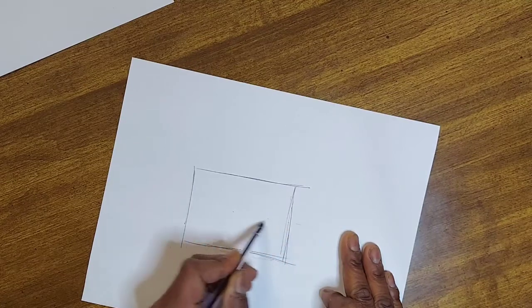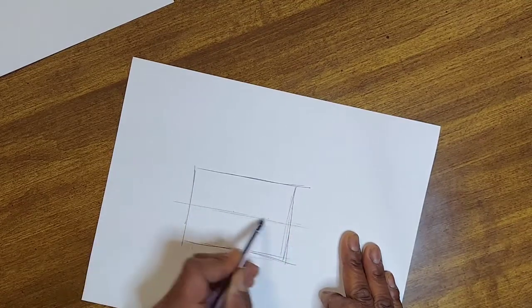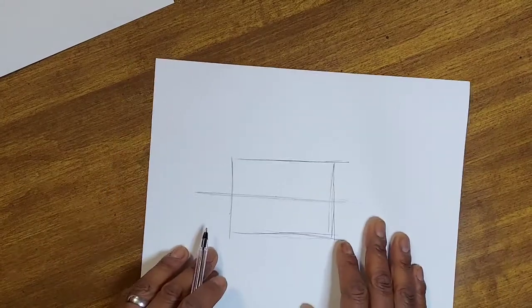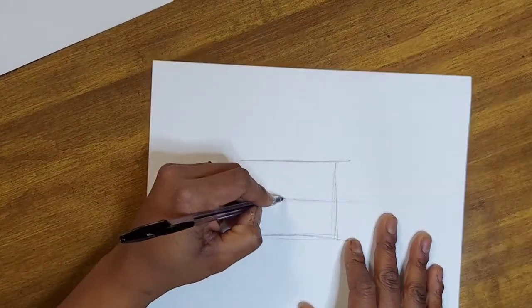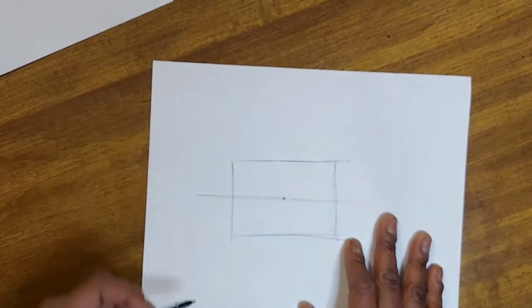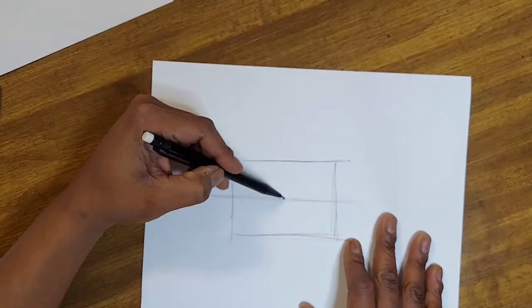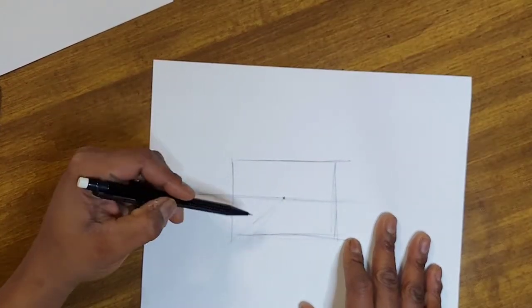So what I'm going to do here is draw the horizon line, and I'm going to go for it for real this time. Do the horizon line, and then I'm going to do the vanishing point. The vanishing point is where all the lines that you use in the scene are going to recede to and from. So here we go.